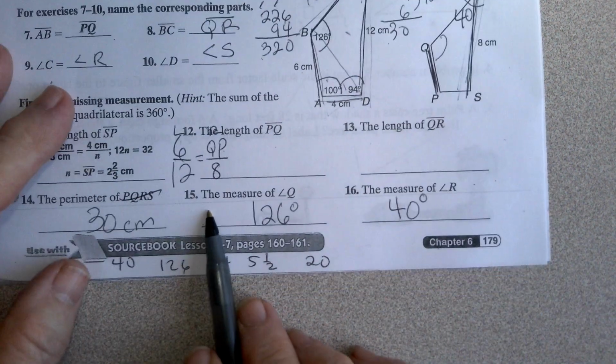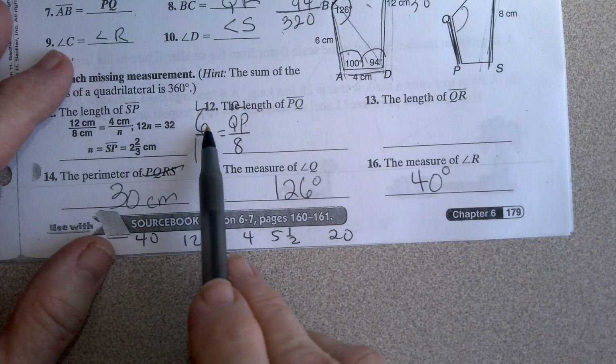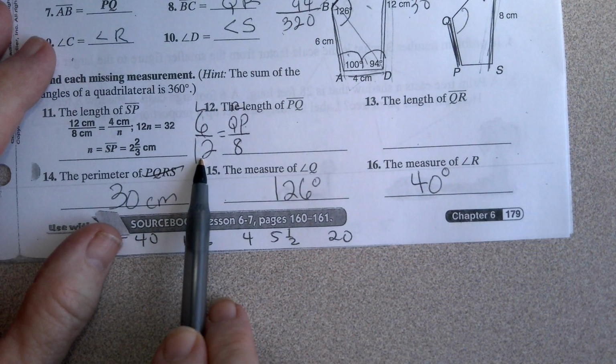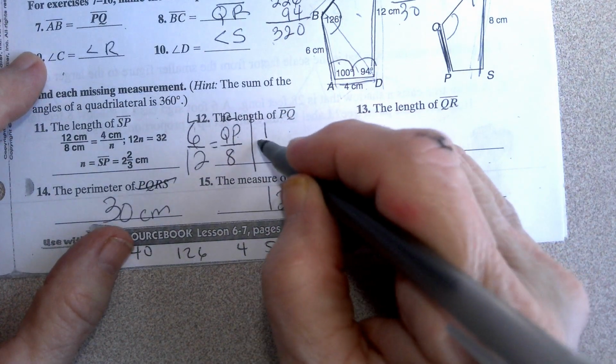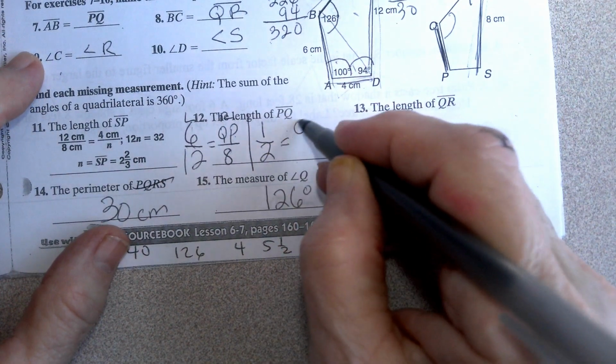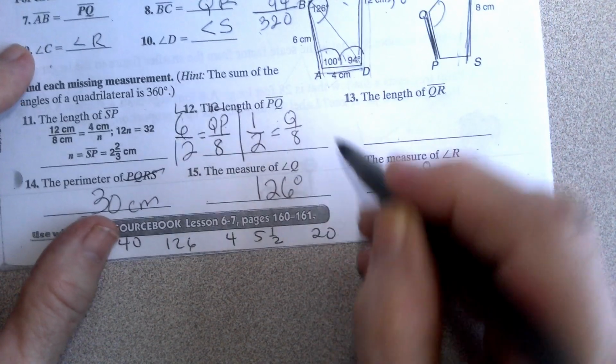Okay, so on this one, and then I'm going to solve it. Can I reduce 6 over 12? Isn't that 1 over 2? Yeah, because that reduces down to a half. 1/2 is equal to QP over 8.